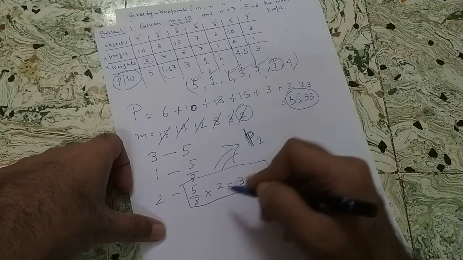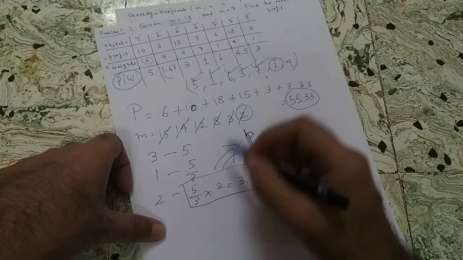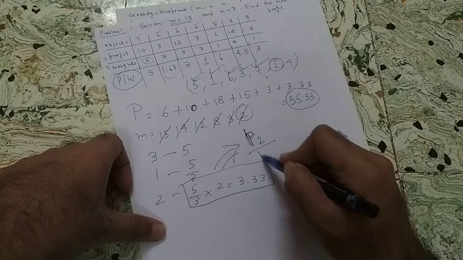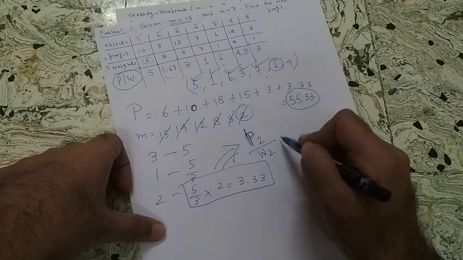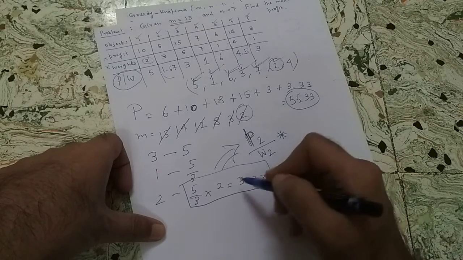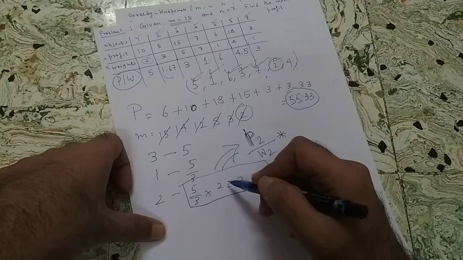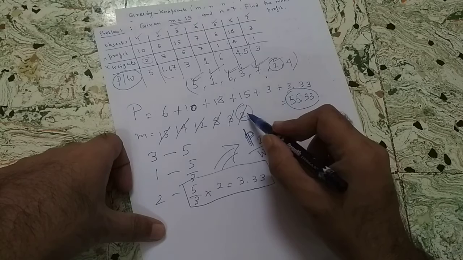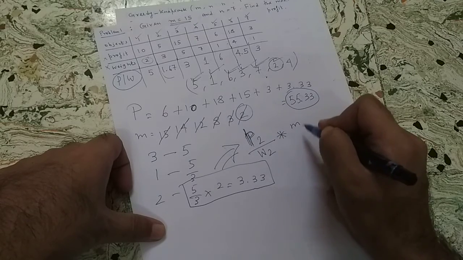So you take the profit and you divide it by 3. What is 3? 3 is the weight of object 2. So I write W2 and you multiply it. What do you multiply it with? You multiply it with the current capacity of the knapsack. What is the current capacity of the knapsack? The current capacity of the knapsack is M.